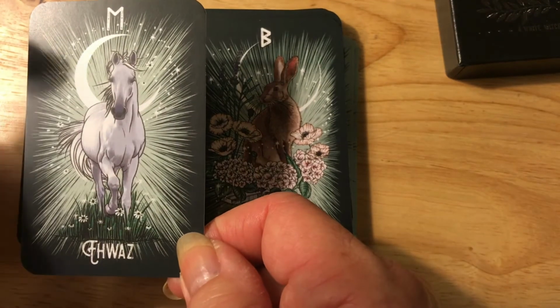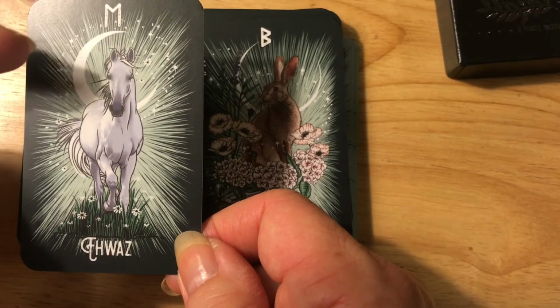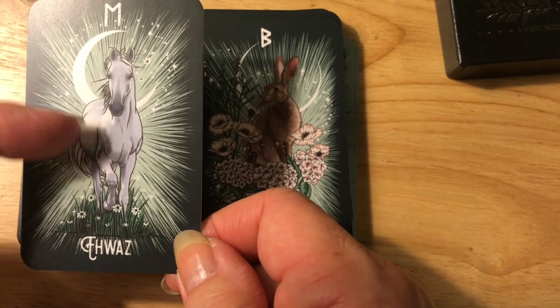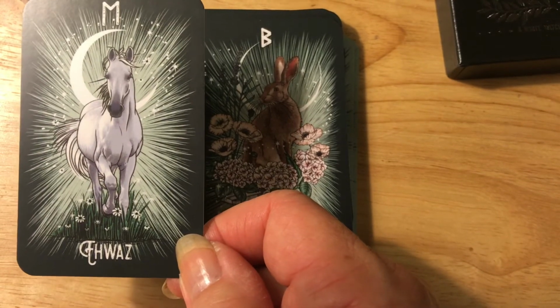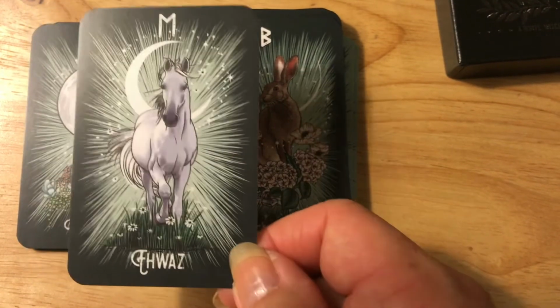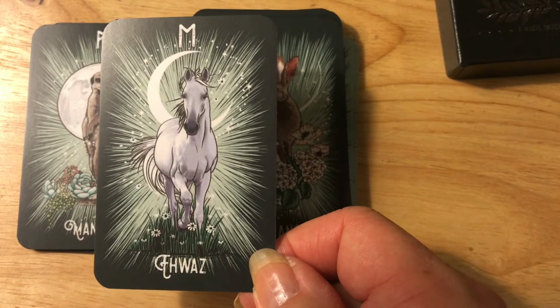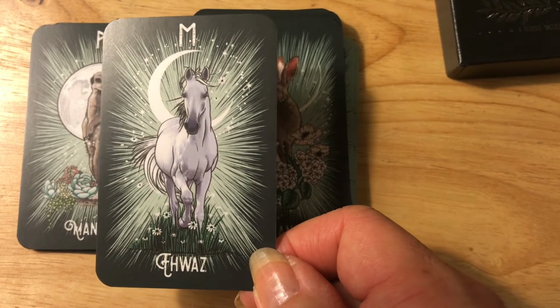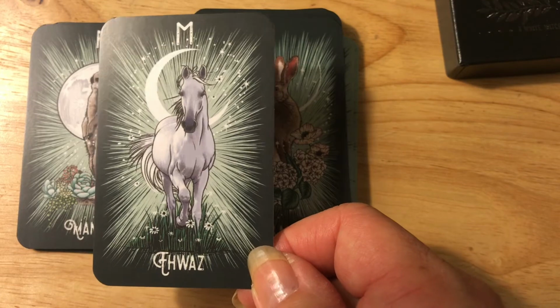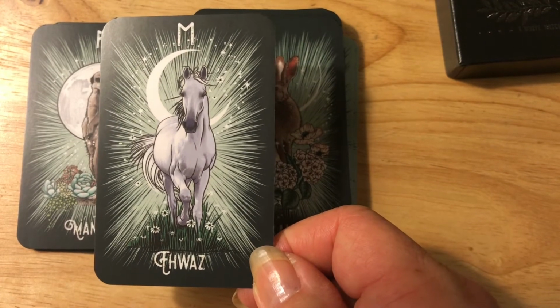All right, this rune is called Ewaz. It literally means horse in Old Norse. And when you see this card in a reading, it's more affiliated with marriage or partnership, or think of the bond between a man and a horse.